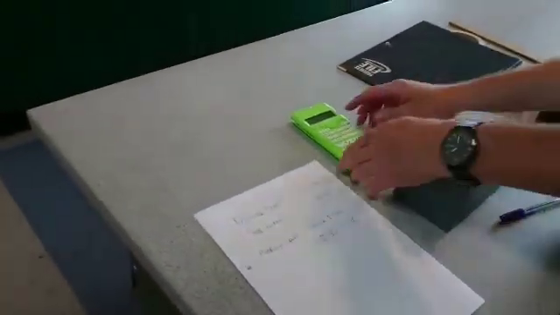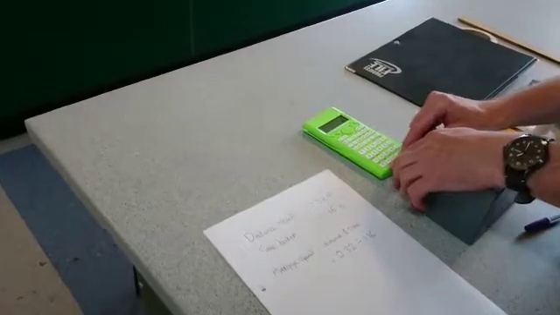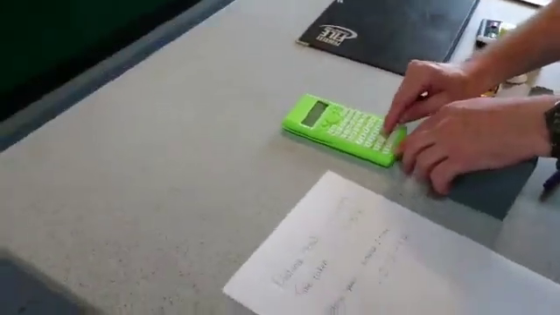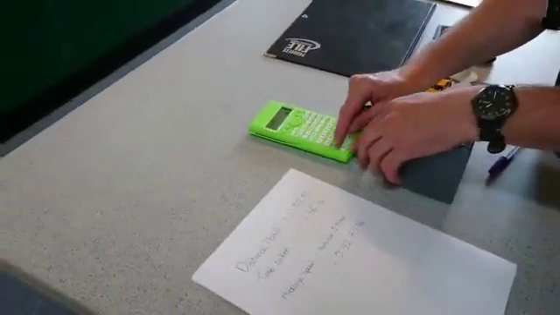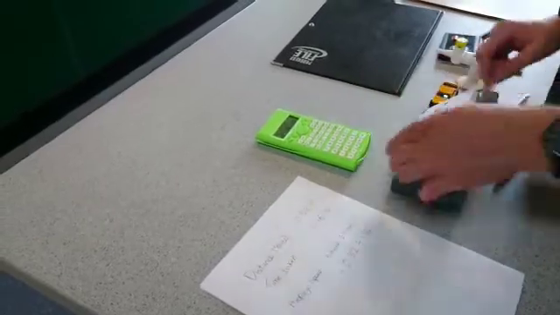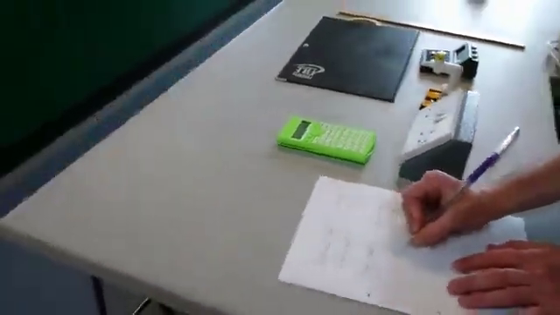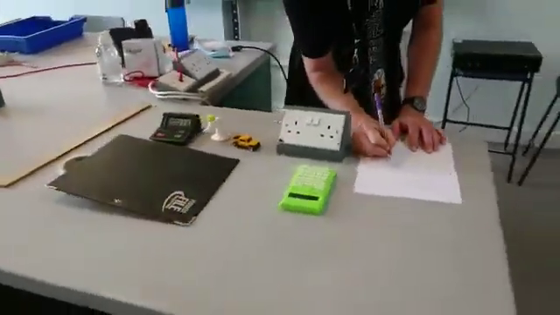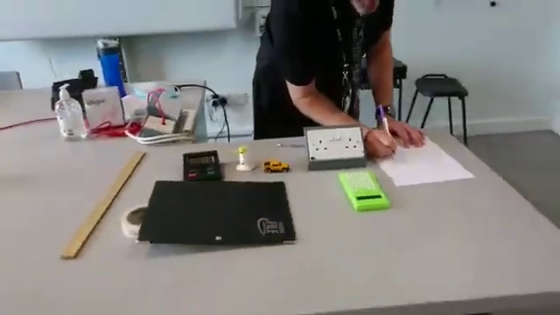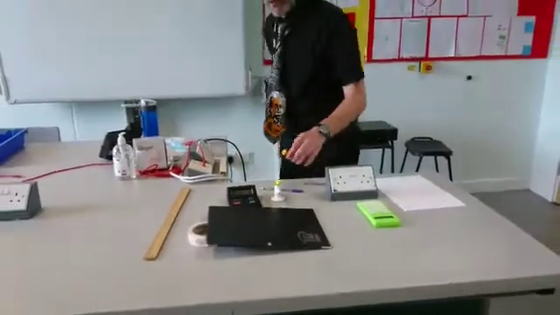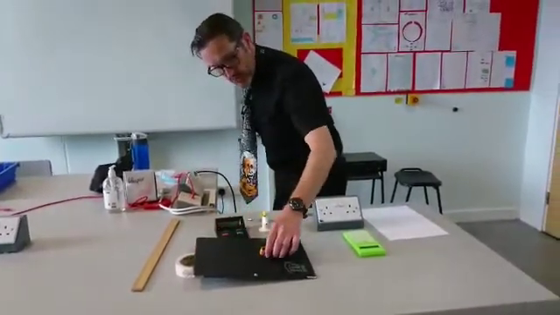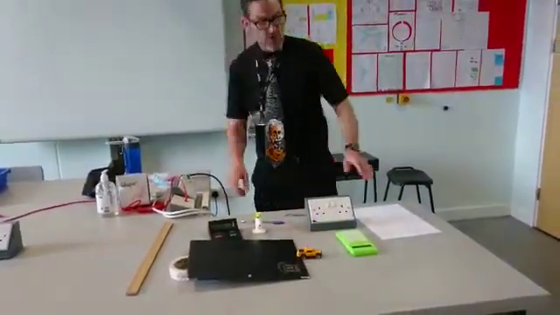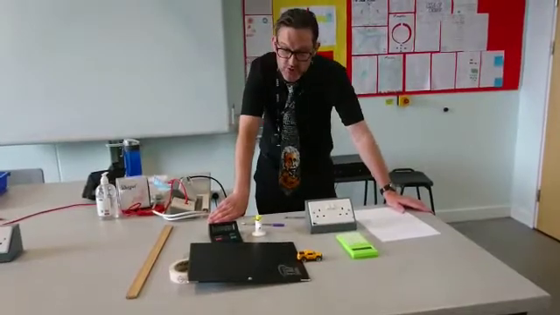I've got a calculator. Now you could work this one out on your phone, so I'm now going to work out what the average speed was. So it's 0.32 divided by 1.16, and it gives me a speed of, and I'm only going to go to 2 decimal places, 0.28 metres per second. So that car travelling down there was travelling at an average speed of 0.28 metres per second.